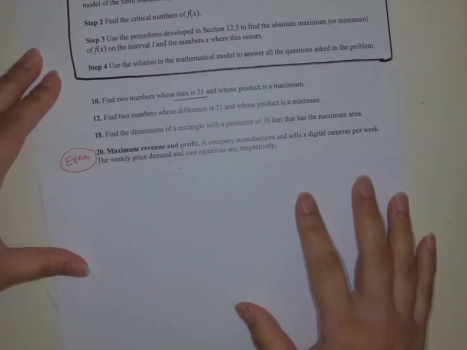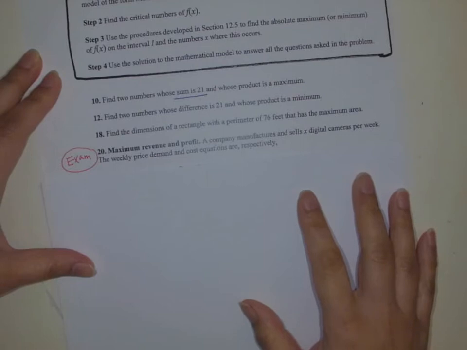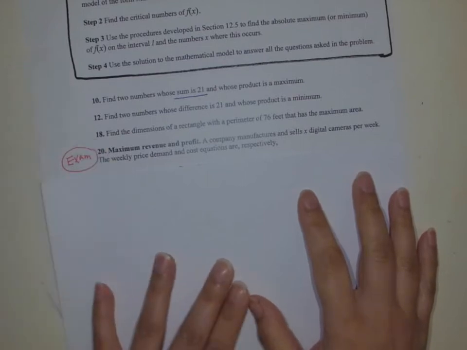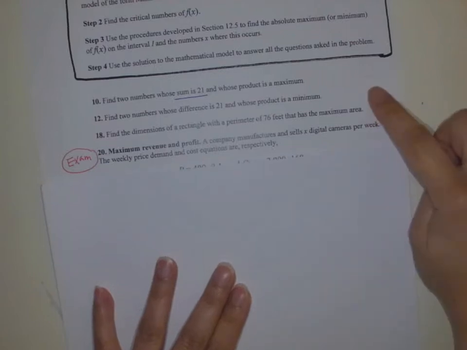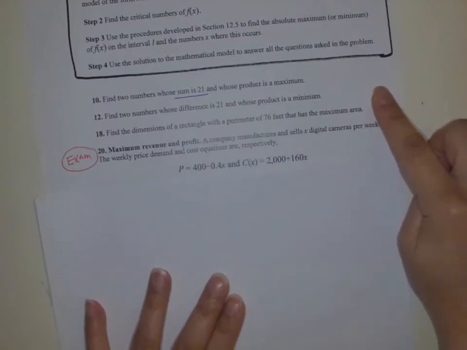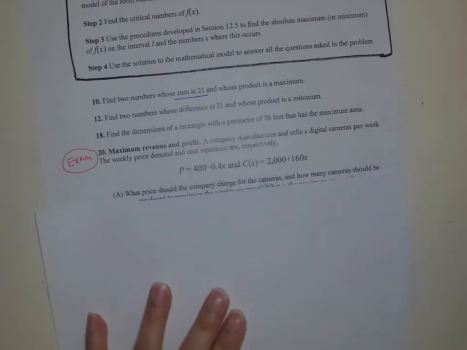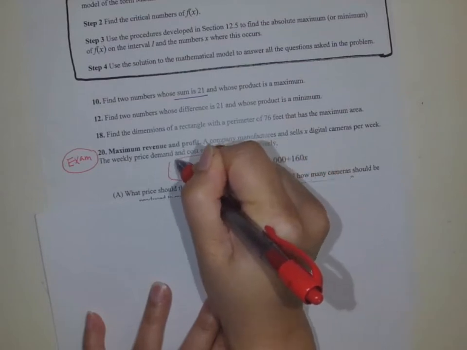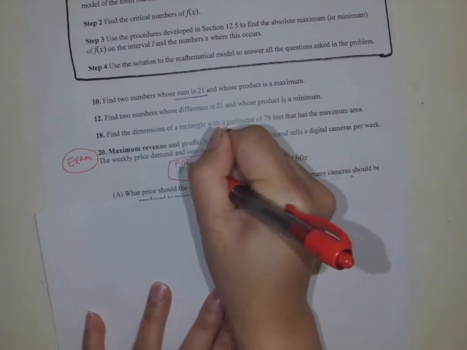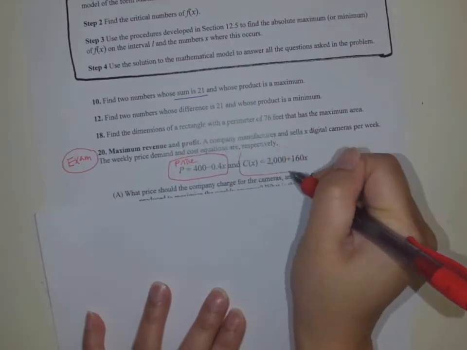So they want to maximize the revenue and profits. The company is going to manufacture x number of digital cameras per week. The weekly price, demand, and cost equations are these two. So you have a price function, and then you have your cost function.